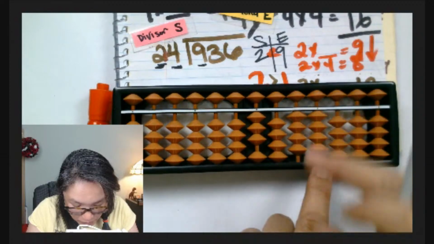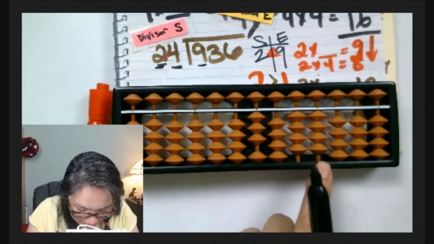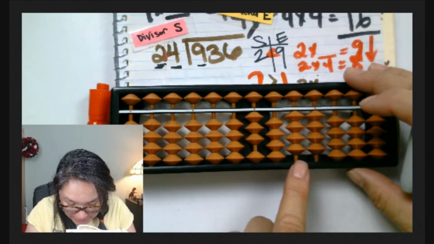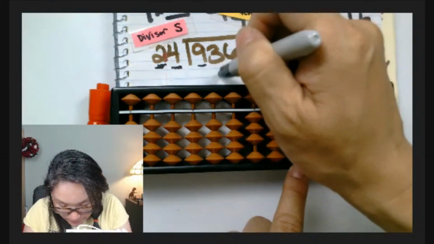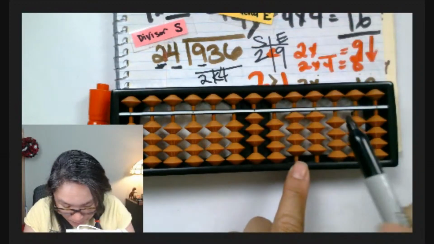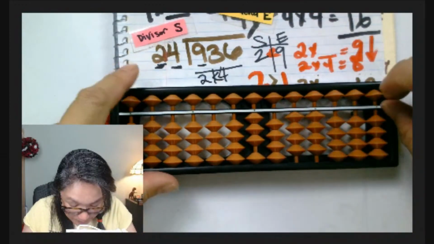Take away 2. That's not right. I messed something up. No, that's right. Okay, so who's bigger? The dividend is 4, and our divisor is 2. Our dividend is bigger. That's not right. I messed something up. Sorry.